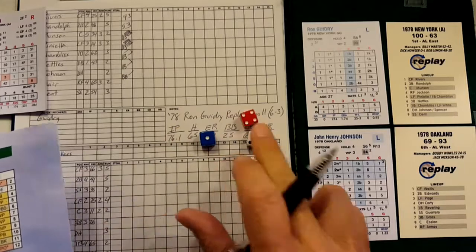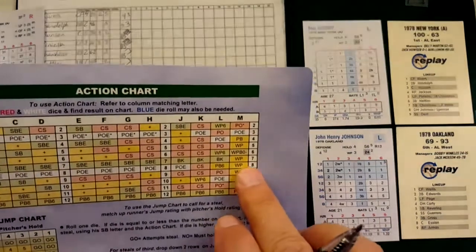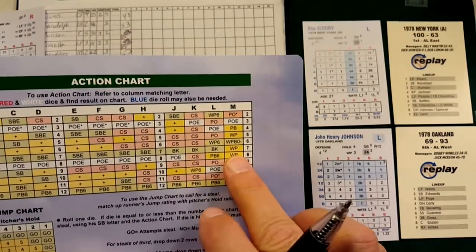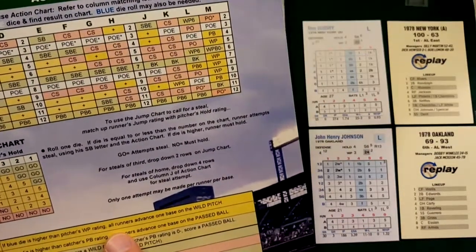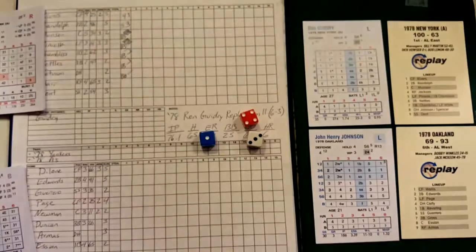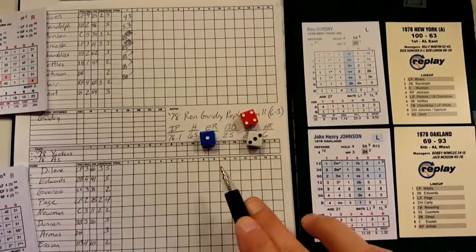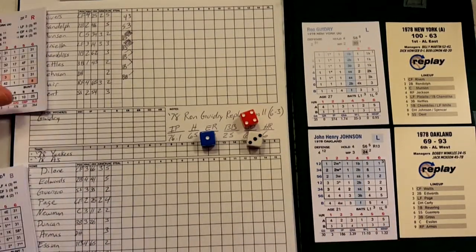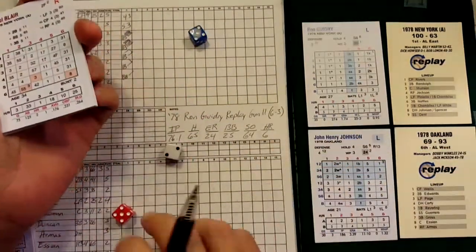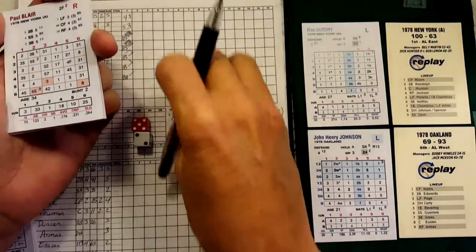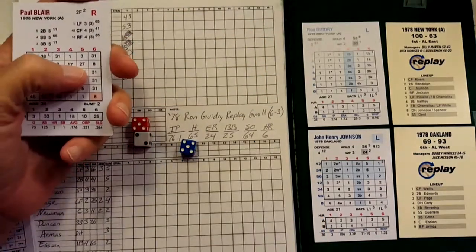And we get a 7. So wild pitch possibility. If the blue die is higher, all runners advance on a wild pitch. It is not. It is a 1, so no wild pitch. 5-2 for Paul Blair. 27.